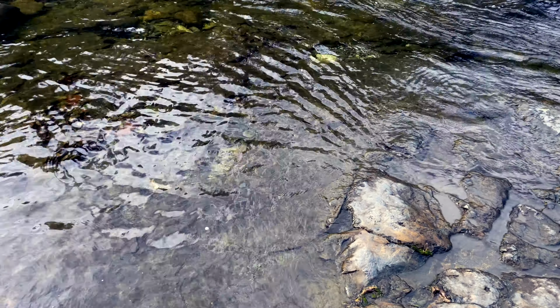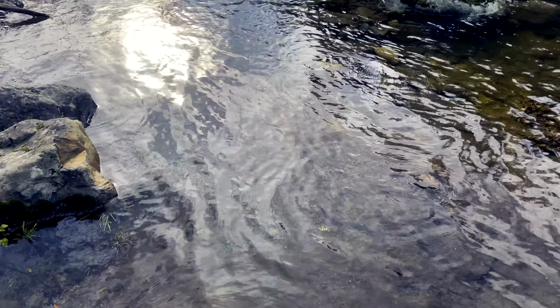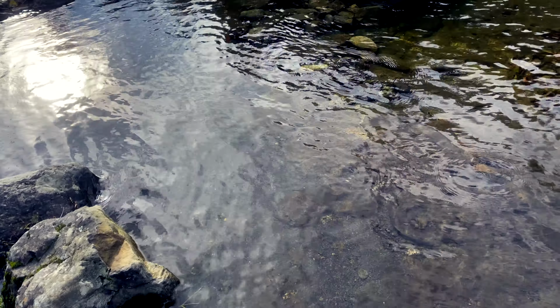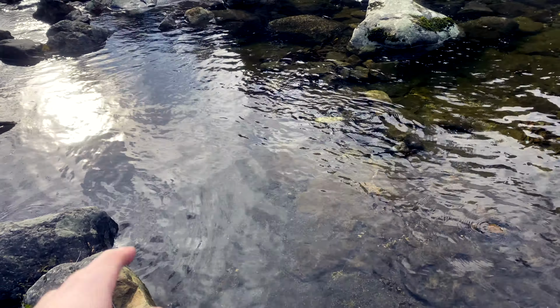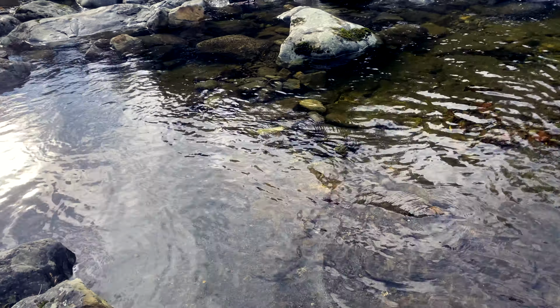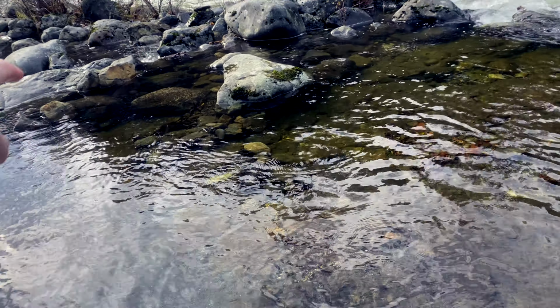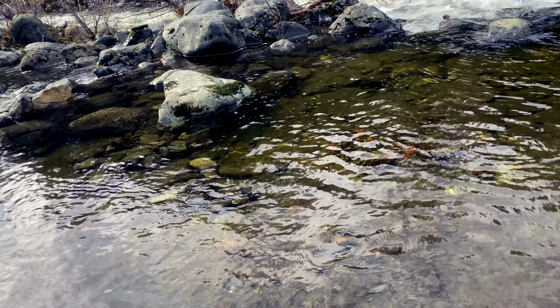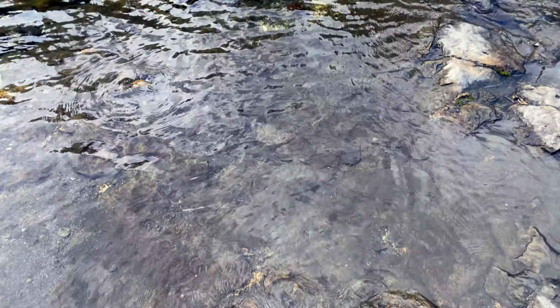Now, looking at some of the calmer areas of the river, we see little eddies being formed here as the stream comes in here and circles around in here, eventually having some runoff down there, going back into the river.